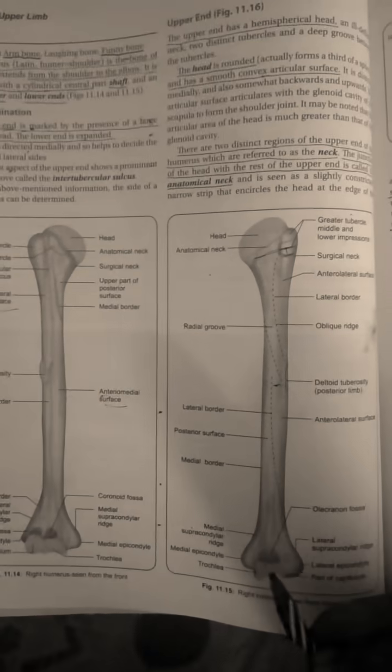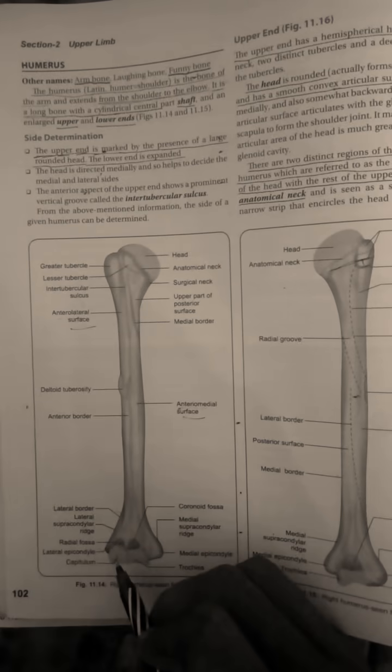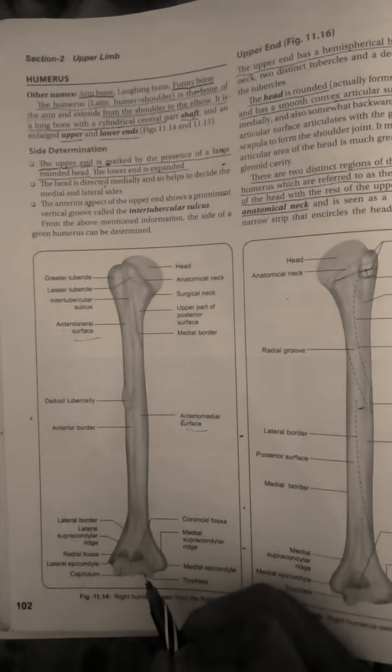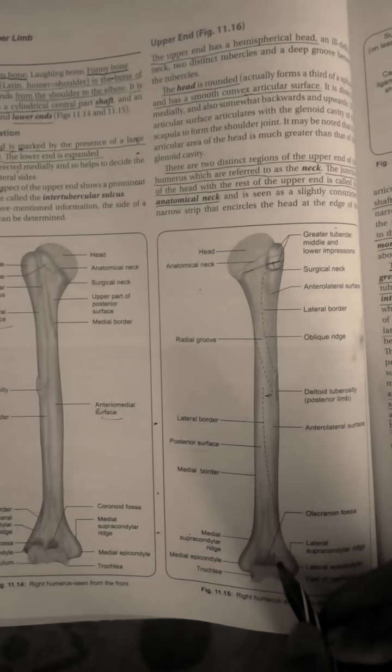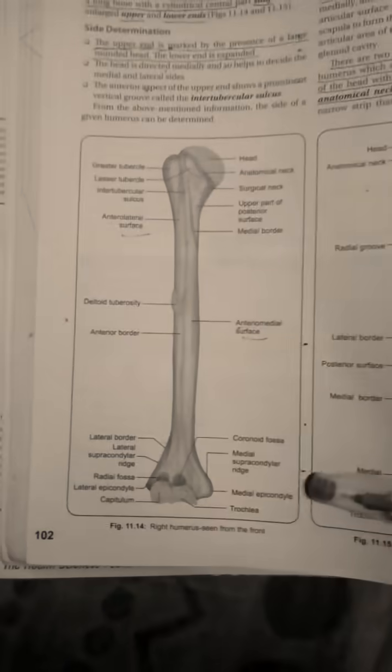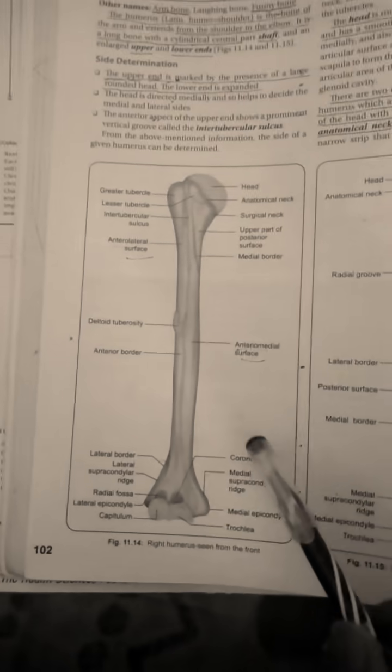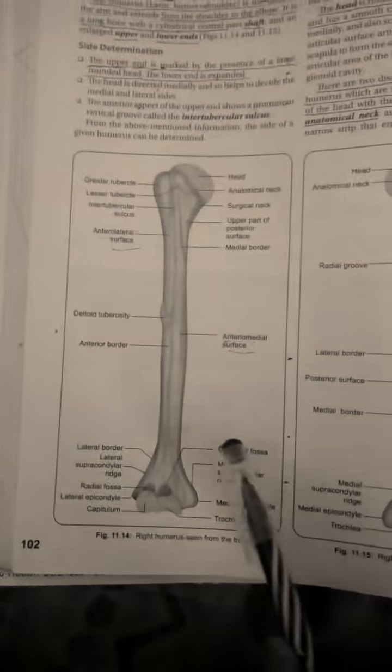In the olecranon fossa, the ulna is attached. In the radial fossa, the radius bone is attached. This is the capitulum, on which the radius bone rotates. This is the trochlea. On the trochlea, the ulna bone gets attached. On the posterior side, the olecranon fossa is present. It restricts the movement of the ulna bone during extension of the elbow. The medial epicondyle is slightly bigger than the lateral epicondyle, as we see in the diagram.